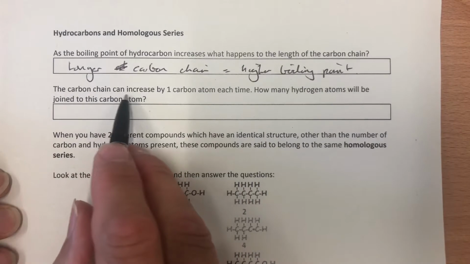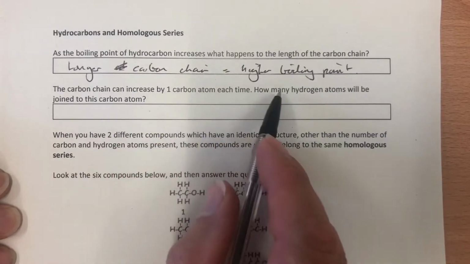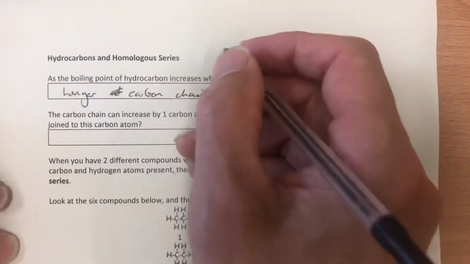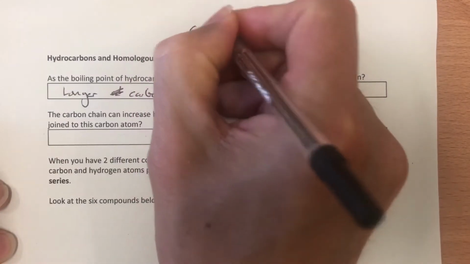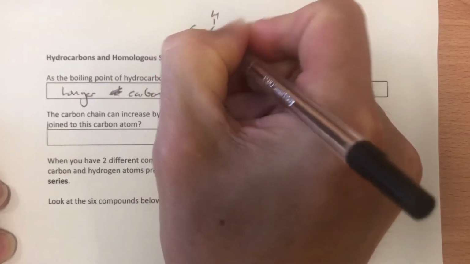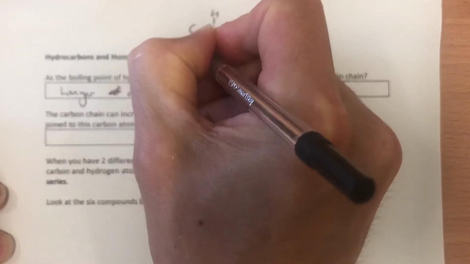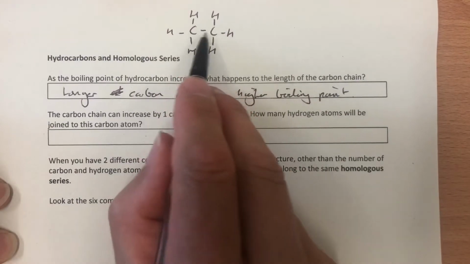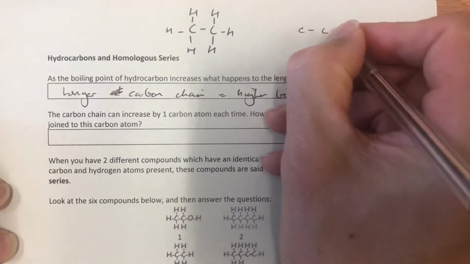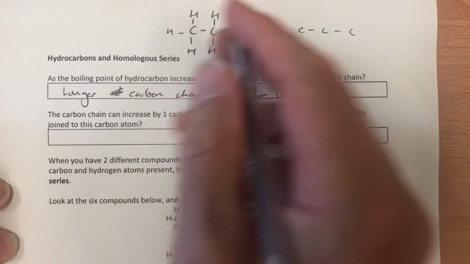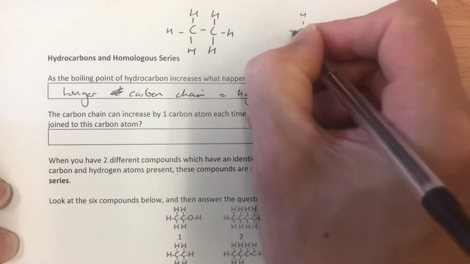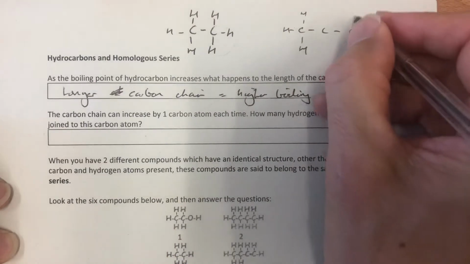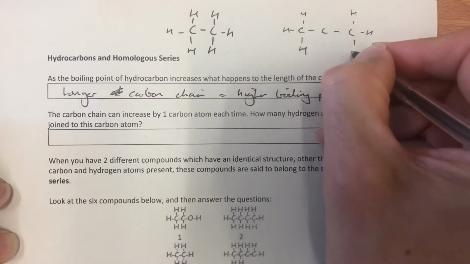Next, the carbon chain can increase by one carbon each time. How many hydrogen atoms will join to this carbon? Well, have a think about it. Let's just draw a couple of carbon chains there. This is ethane. Now, if we were going to lengthen that carbon chain by one, we'd have 3 carbons instead of 2. So let's do 3 carbons. Okay, so that's that carbon there. That's this carbon here. That carbon there is that one there. So we've added this one carbon in the middle.